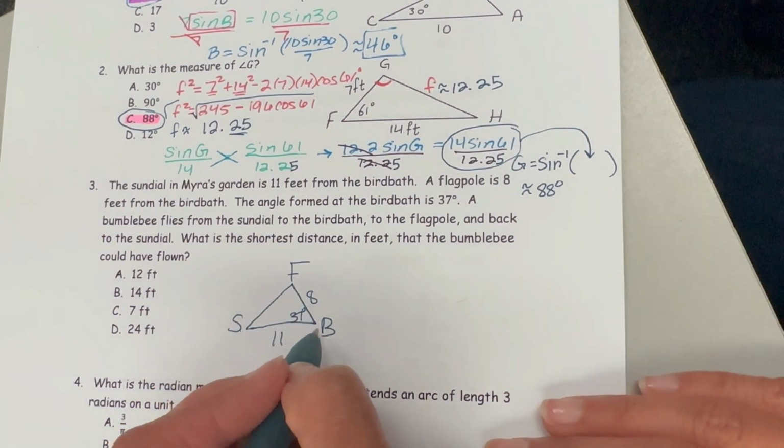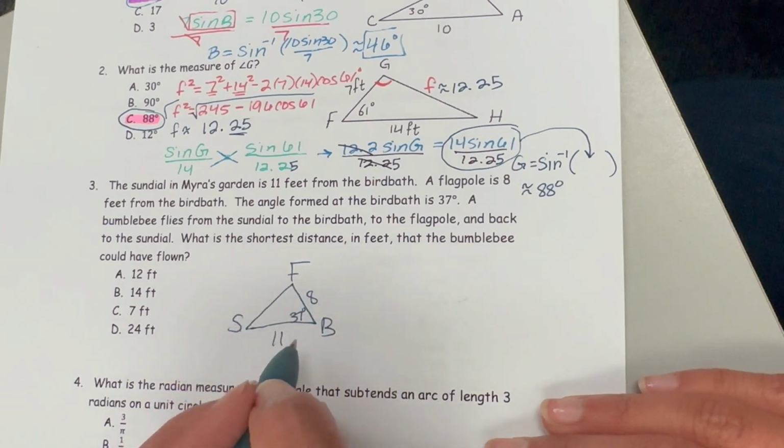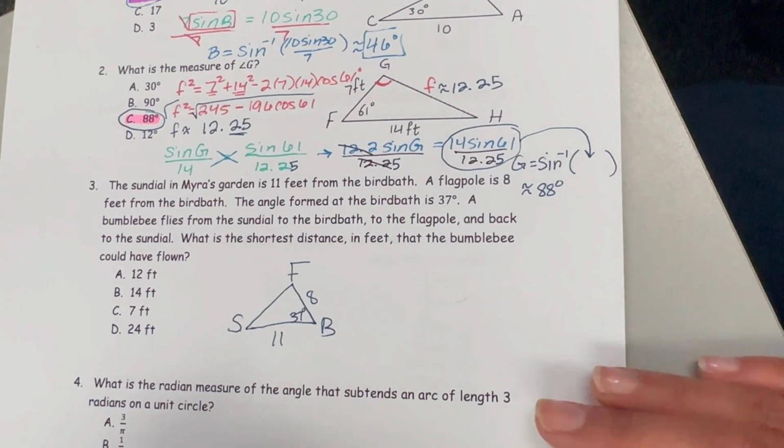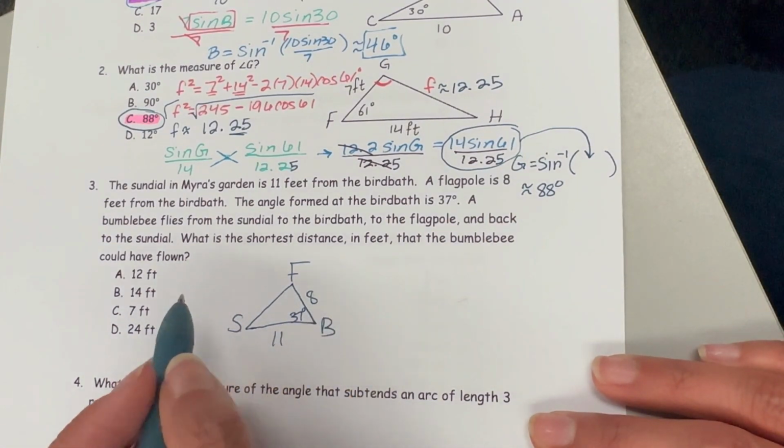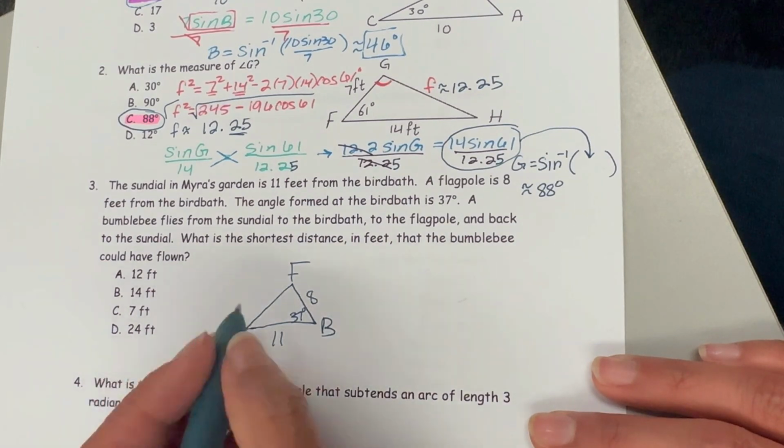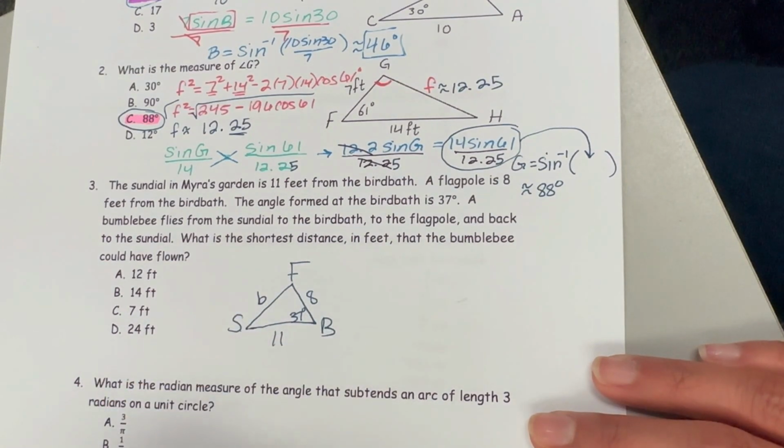So the bumblebee is flying around. So that means the bumblebee is going around the perimeter of that triangle. Perimeter is where you add up all the sides. So in order to add up all the sides, I need that third missing side, which we'll call lowercase b because it's across from angle B.